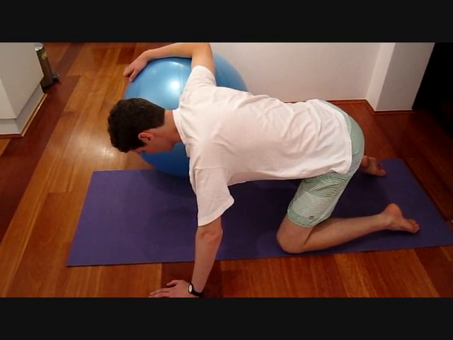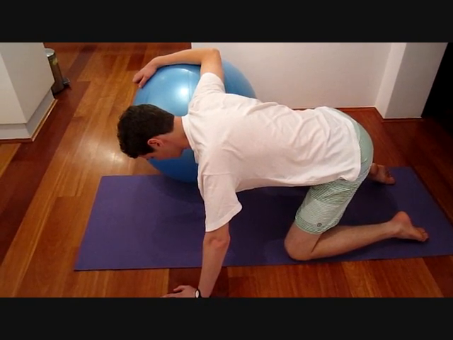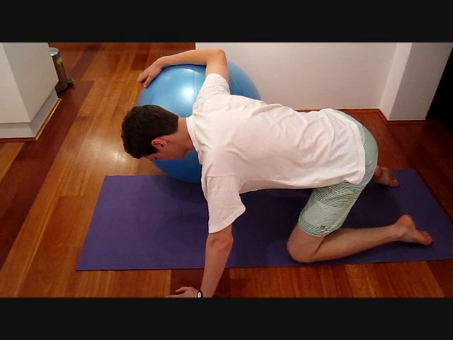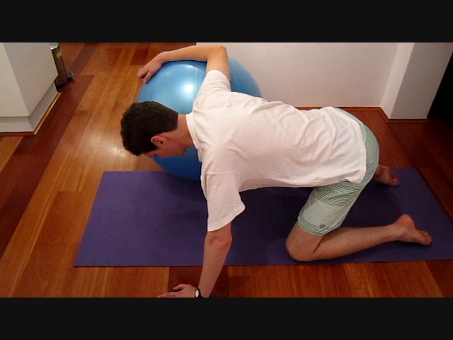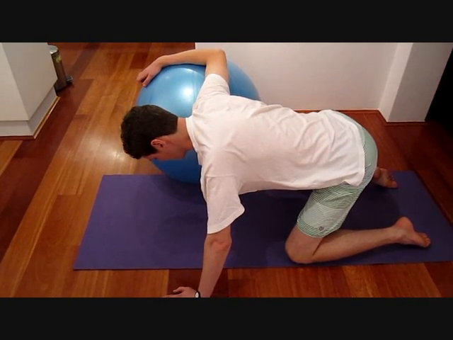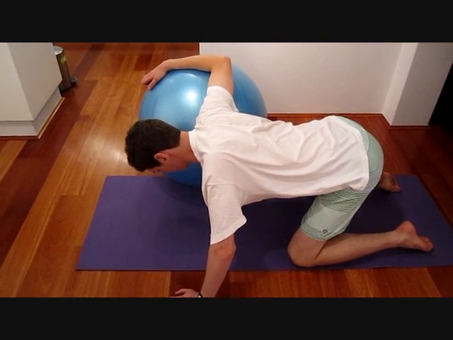Okay, so for this stretch, guys, you don't necessarily need to use a Swiss ball. You can use a chair or any sort of elevation, but you want to have your elbow and your wrist resting on the ball or the chair. From here, you're going to maintain neutral spine, keeping a really straight back, and then you're going to drop the chest down towards the ground.